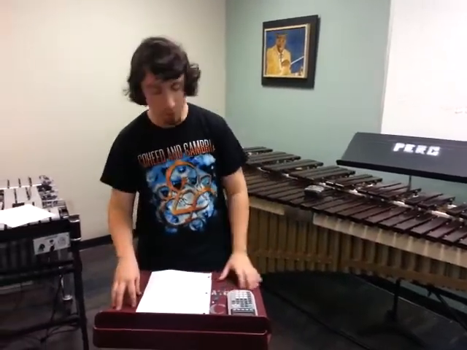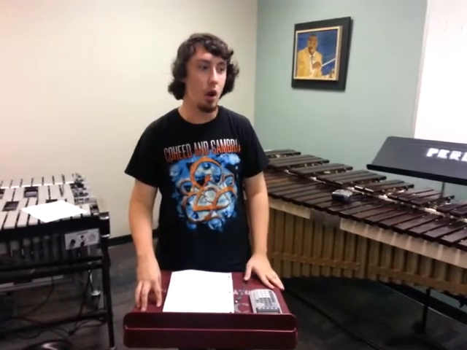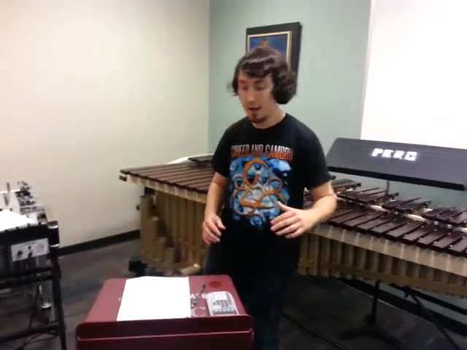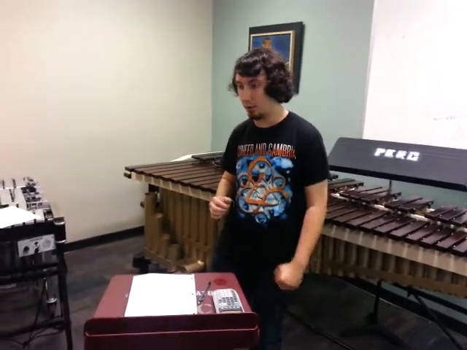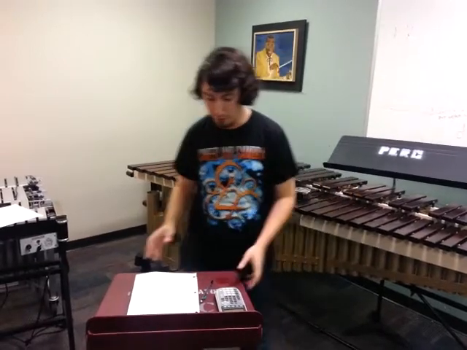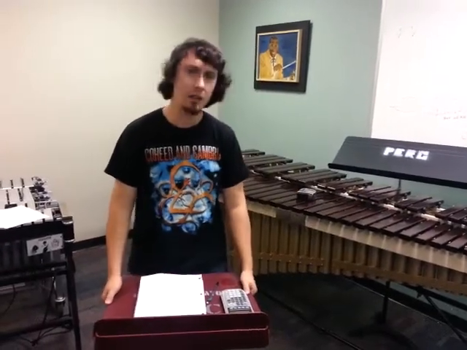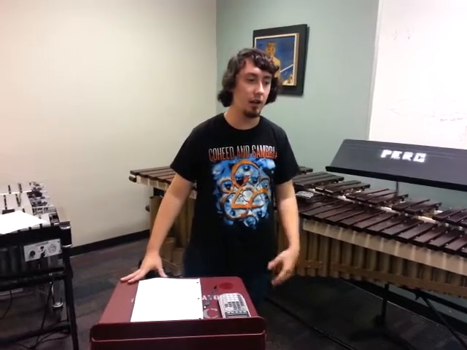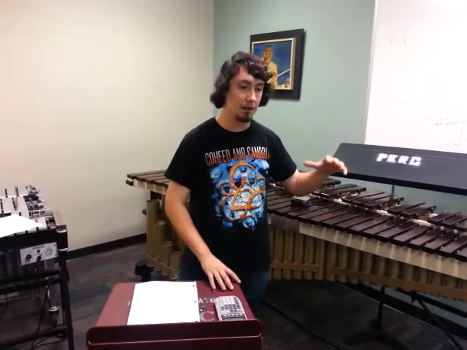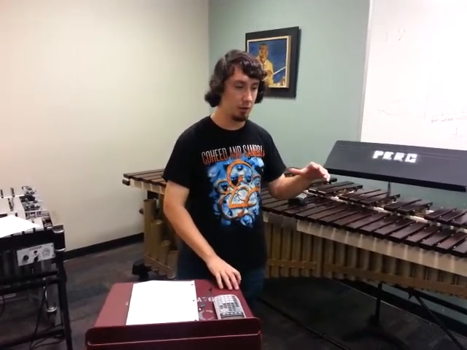It causes nodes and antinodes. Nodes are points of no motion, and antinodes are points of extreme motion, the maximum motion that can occur. They're unwanted because they cause unbalanced amplitudes between points of the room.